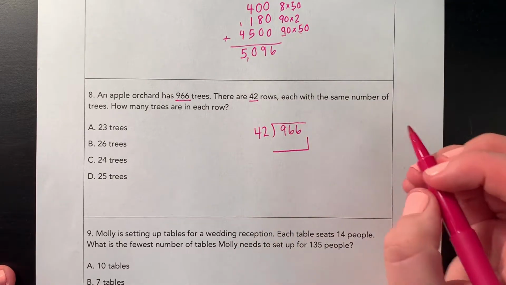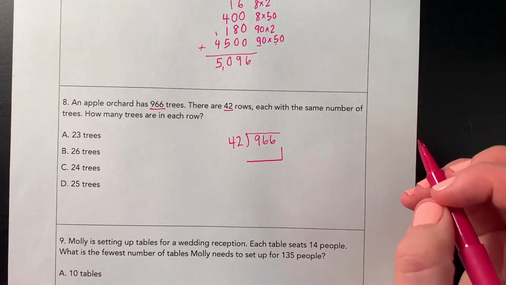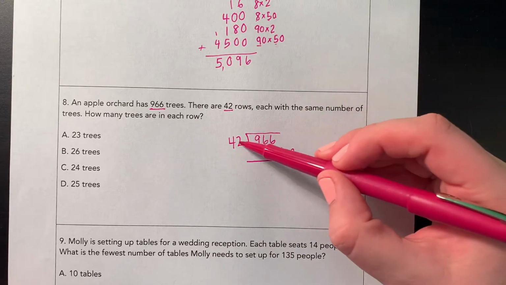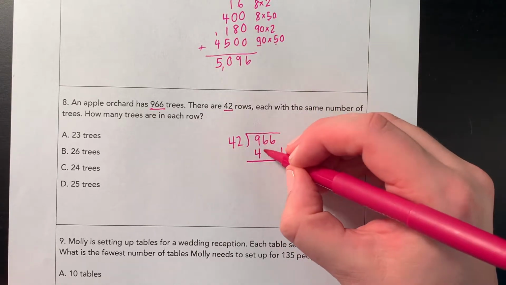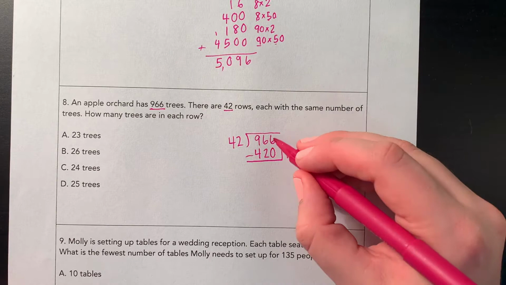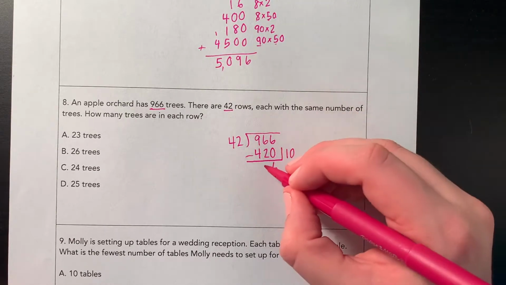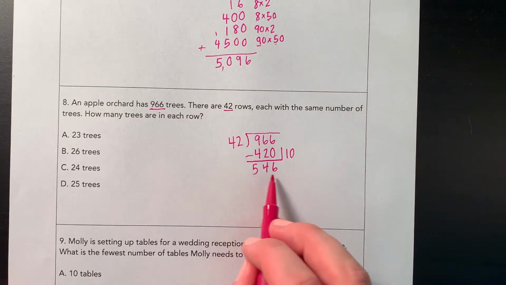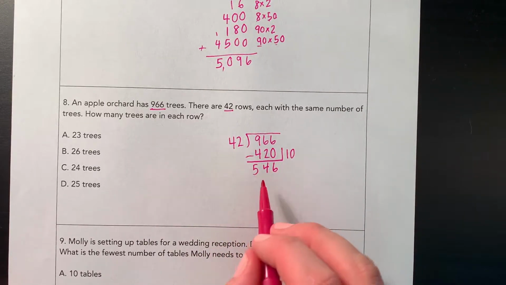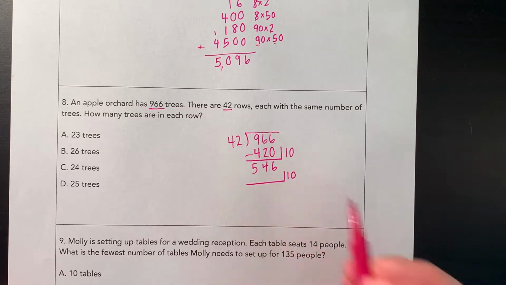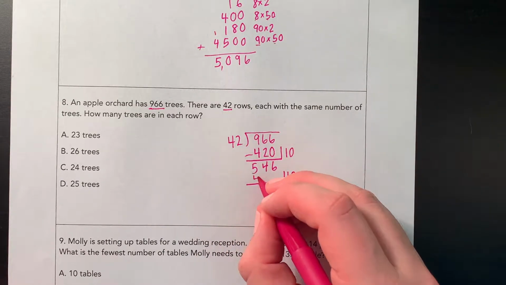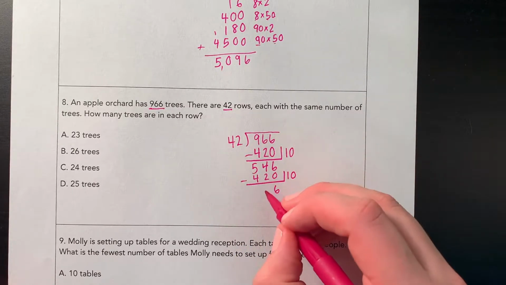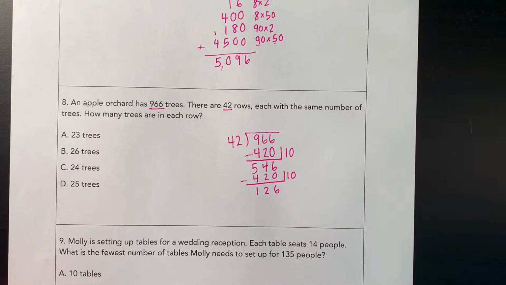And I know that 42 times 10 is going to be 420. So I know that's less than 966. So that works. I'm going to put a 10 on the outside. 42 times 10 again is 420. So now I'm going to subtract. I get 6. 6 minus 2 is 4. And 9 minus 4 is 5. So I can see here that I can actually fit 42 in another 10 times. So I'm going to put a 10 on the outside. 42 times 10 is 420. I'm going to subtract, and I get 126.